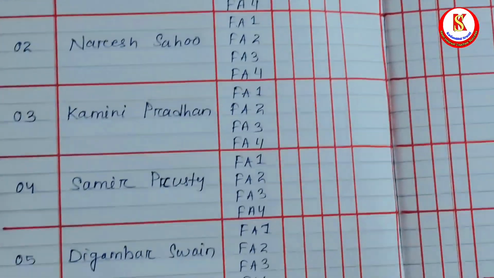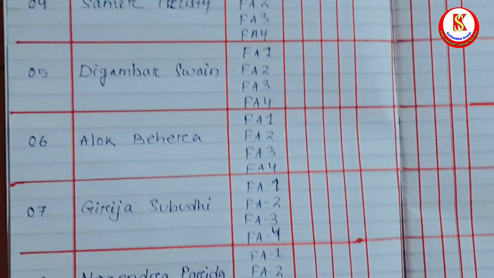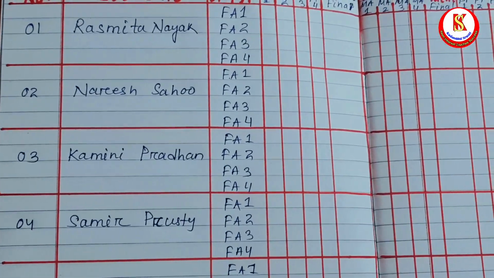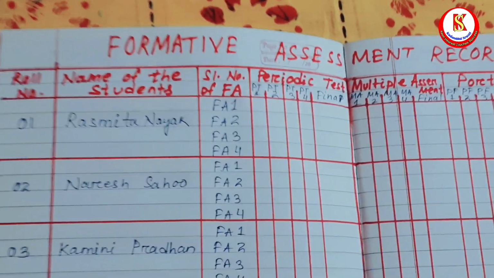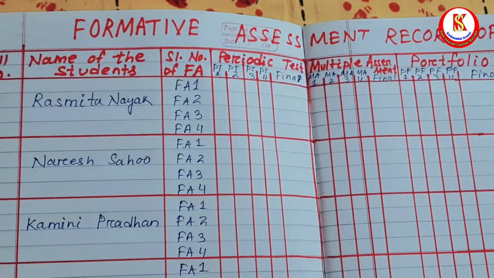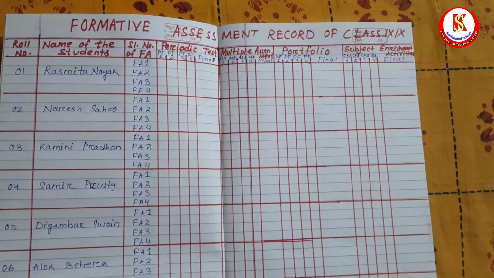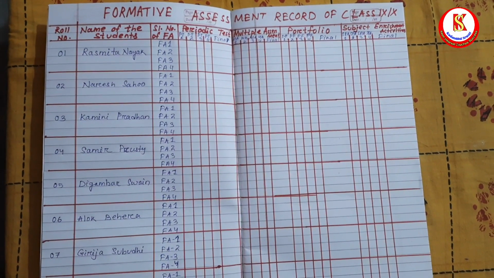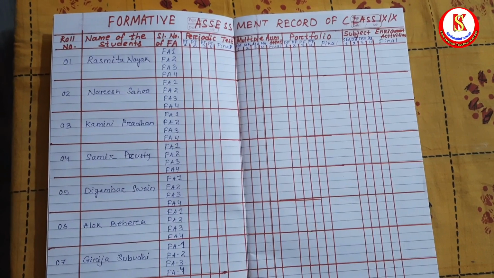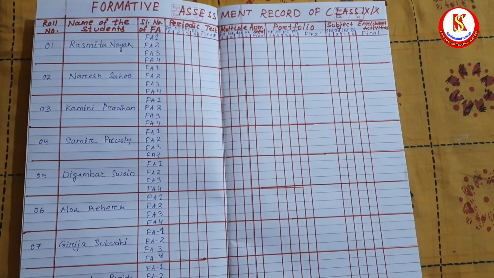Or instead we can do tests out of 30, 20 or 15 as we wish, and then we can convert that mark out of 5. These are the 2 ways; we can take any method to conduct these exams and find out the appropriate mark that the child has secured out of 5. So whichever you feel comfortable with, you can do it. Okay?